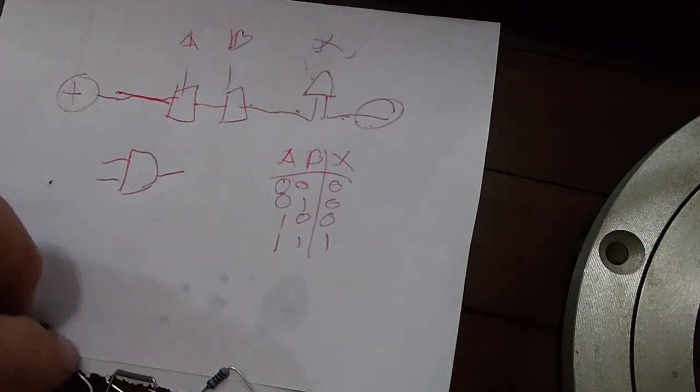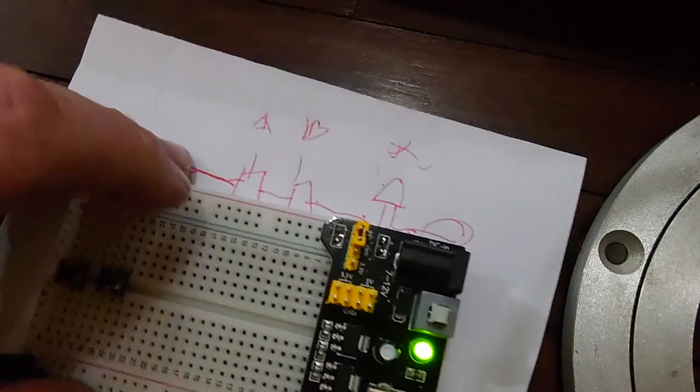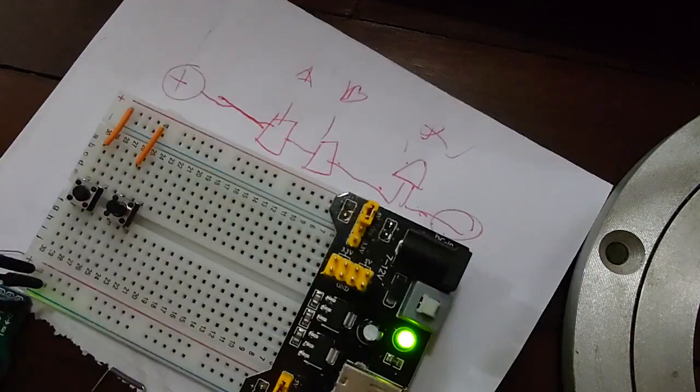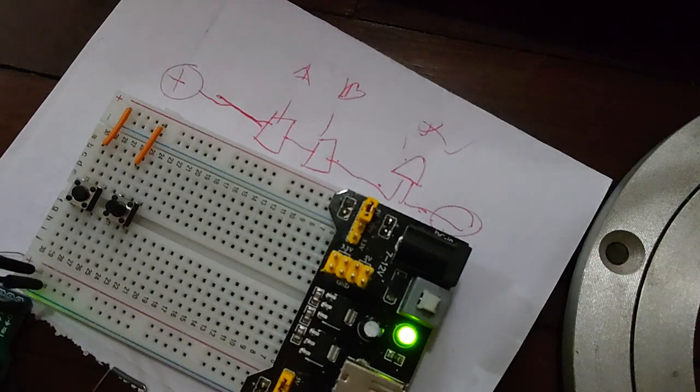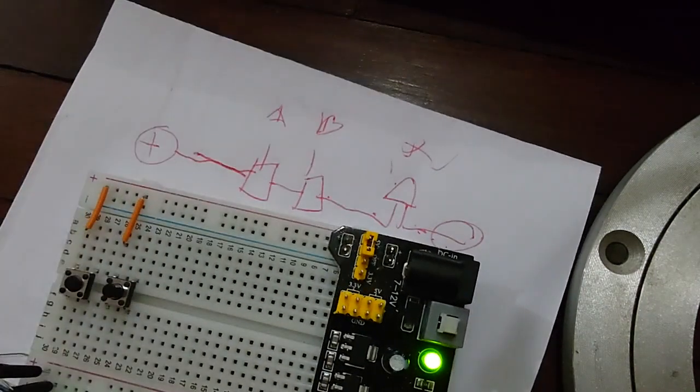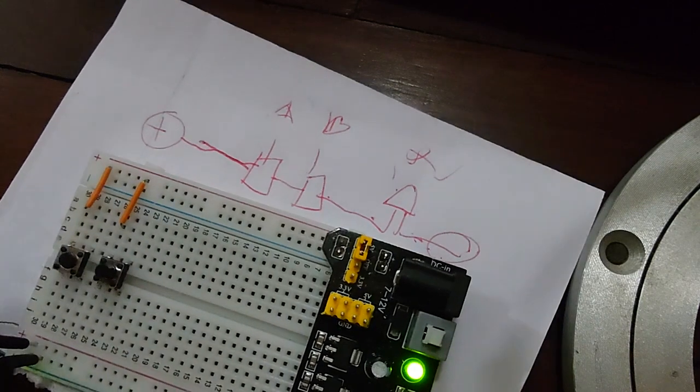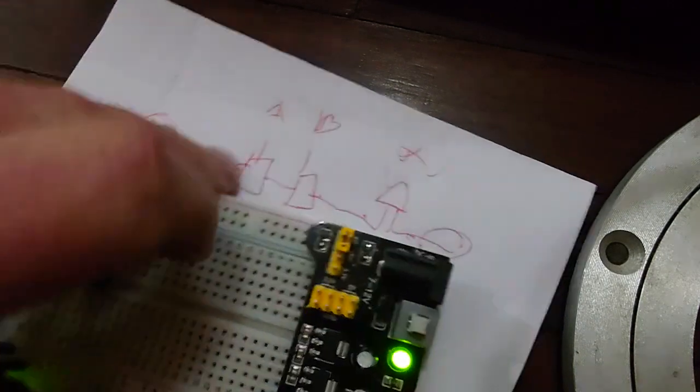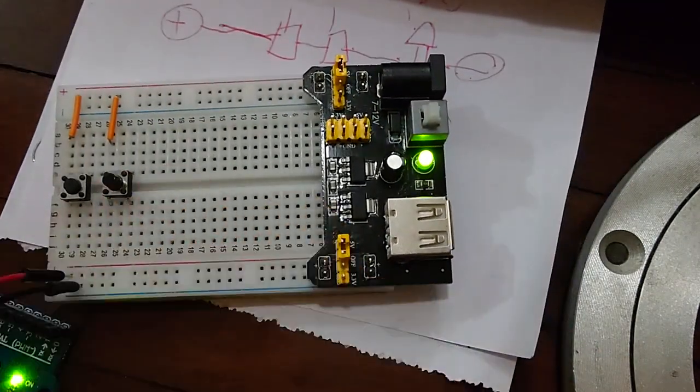Alright, let's see. So this is our A and B we're making first of all. So let's see if we can find the correct resistors and stuff, because I've slightly muddled them up. Oh, I'm missing one. Let's see.